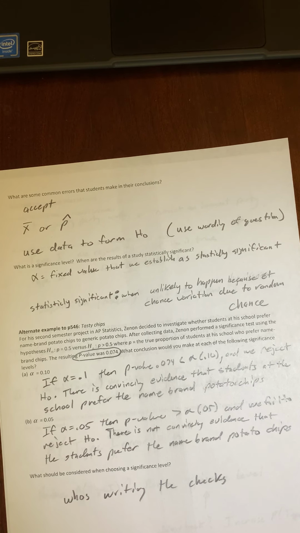So if it's over 0.5, more than half the kids prefer the name brand. If it's under 0.5, then they don't care. Then more than half don't care, or they prefer the store brand. Nobody prefers the store brand except for the ones that have the yellow cheese on it, because a lot of times the store brand has too much cheese, and that's why they put those in the store brand bags instead of the Ruffles or the Lay's bags.